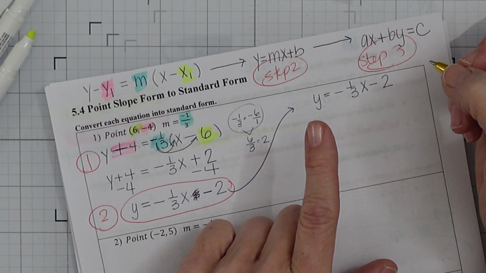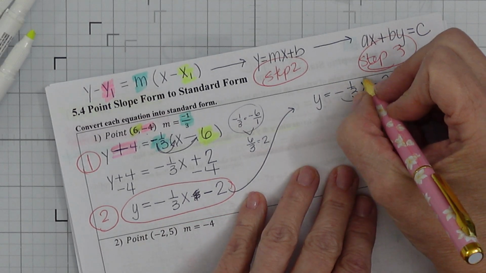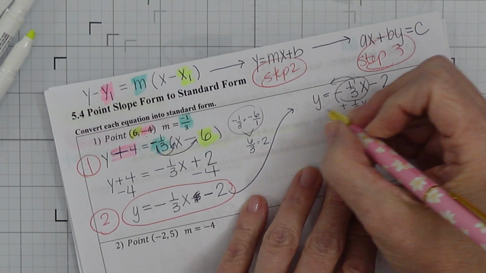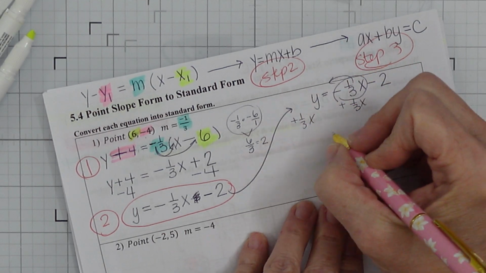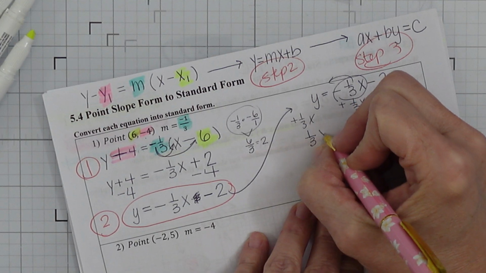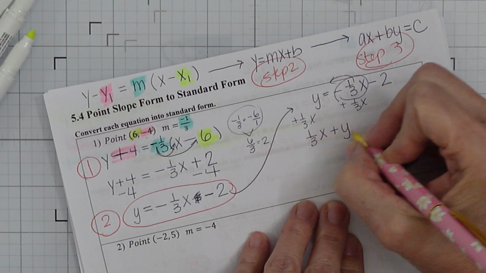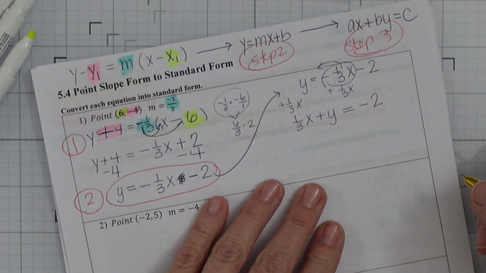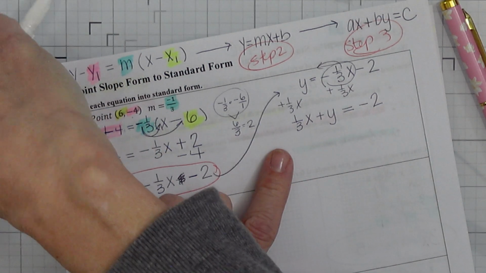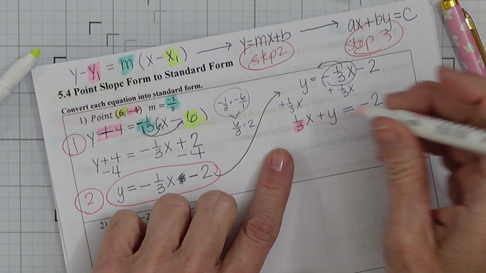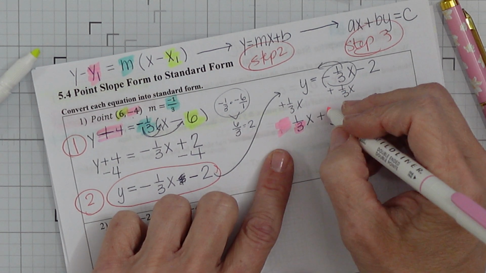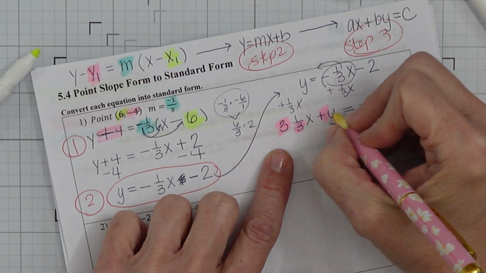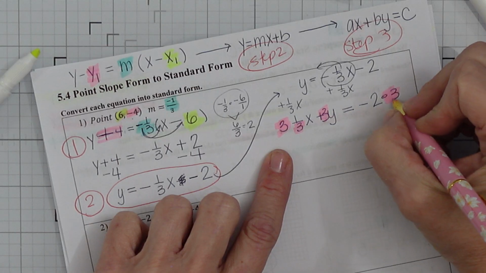All right, now remember our steps from yesterday. I have to take this and move it over there. So we're going to add. So I get 1/3x plus y is equal to negative 2. Now I can't leave this denominator. So I have to multiply here and here and here. So I'm going to multiply by a 3.